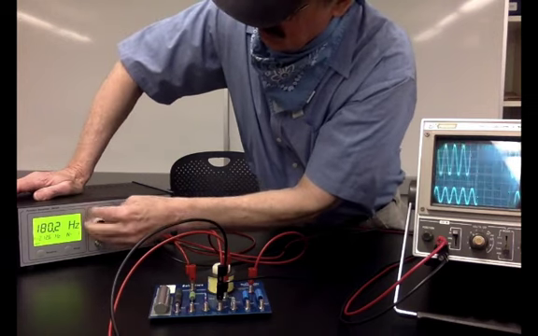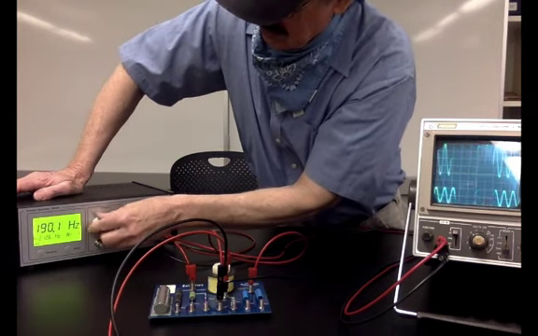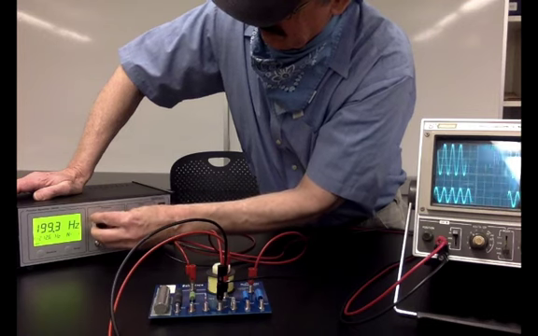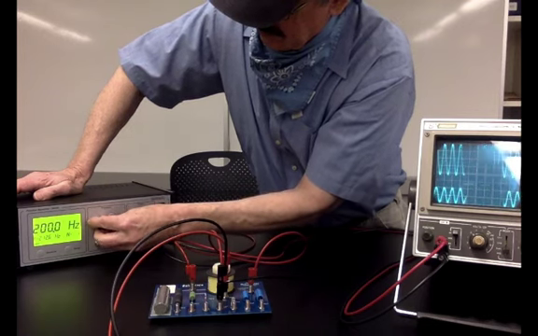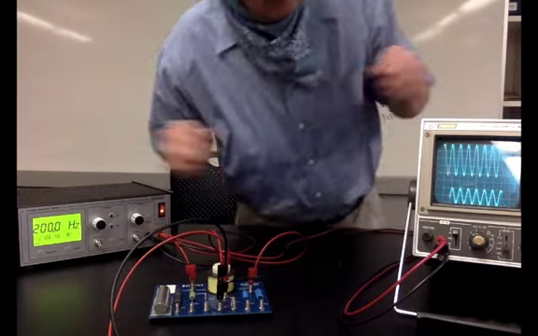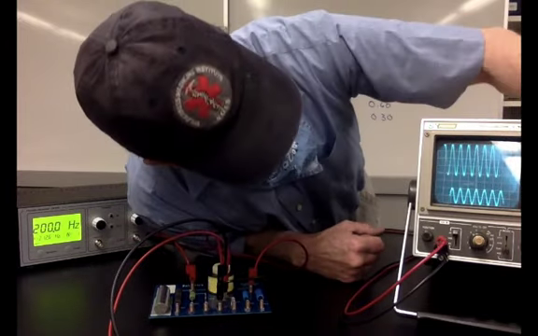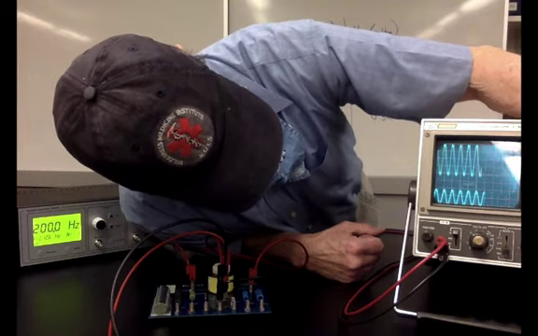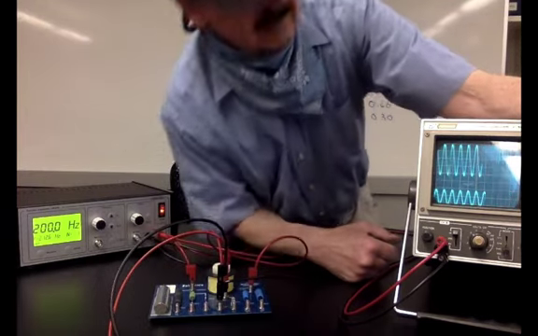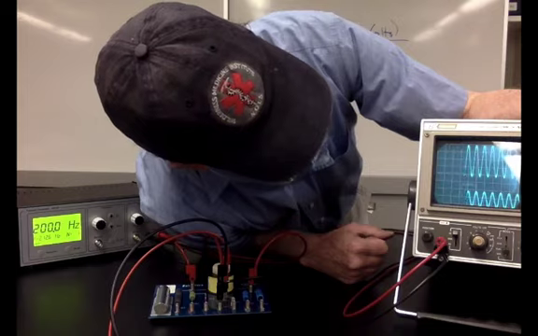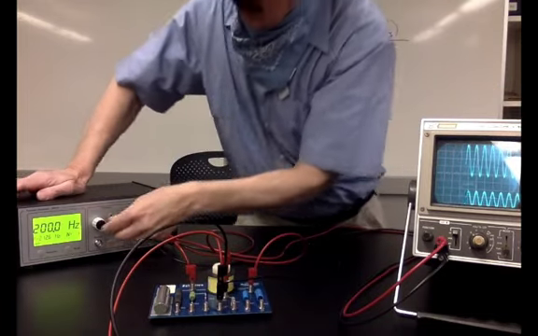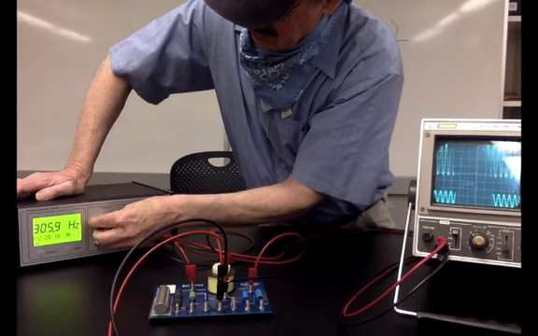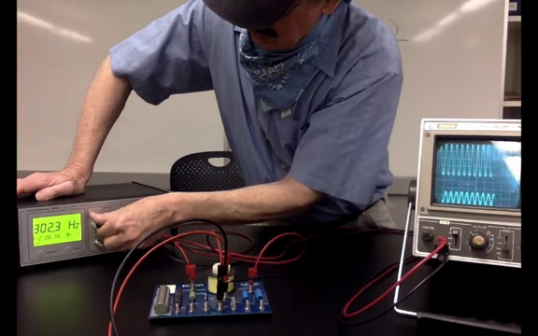I'm going to bring this up to 200. And you will notice that the voltage has dropped down some. Now it's at about 0.95, give or take. So it seems to be diminishing. I'm going to go up to 300 cycles per second.